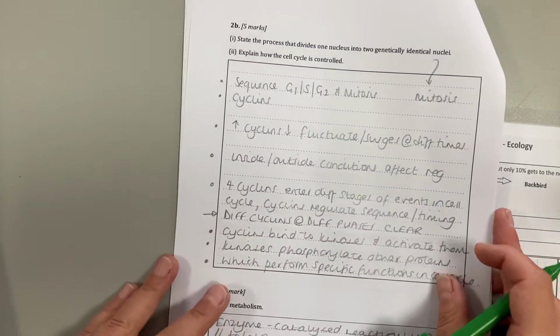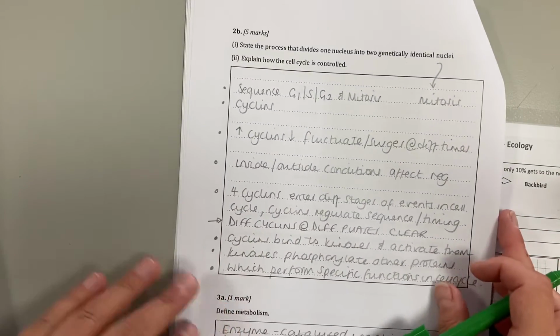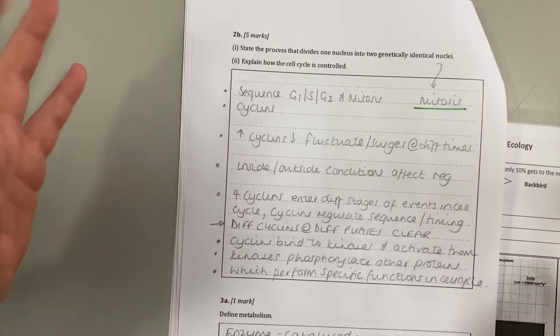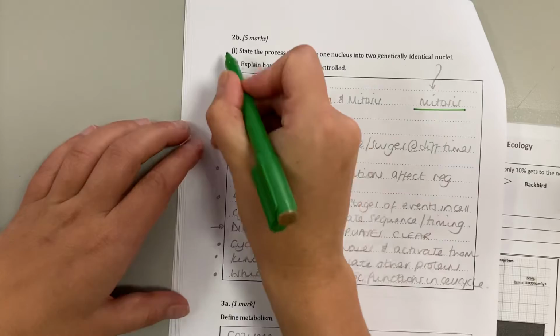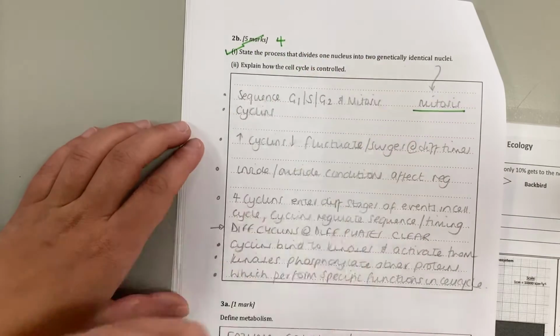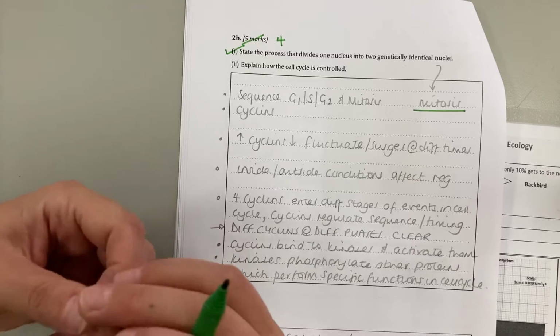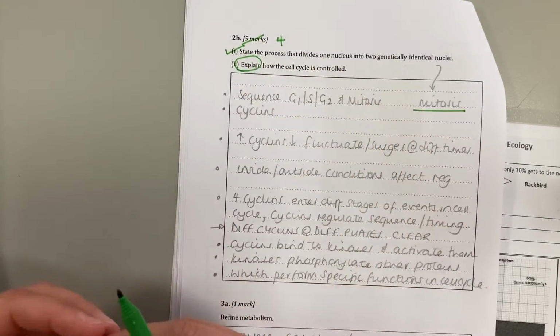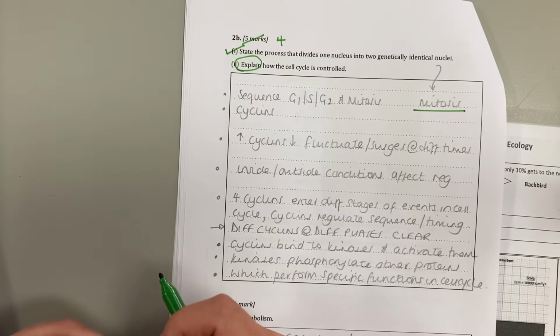For the next question, state the process that divides one nucleus into two genetically identical nuclei. Mitosis. That's knowledge. That's covered. We need to think now that there are approximately 4 marks left for us in our next section, where we are explaining how the cell cycle is controlled.